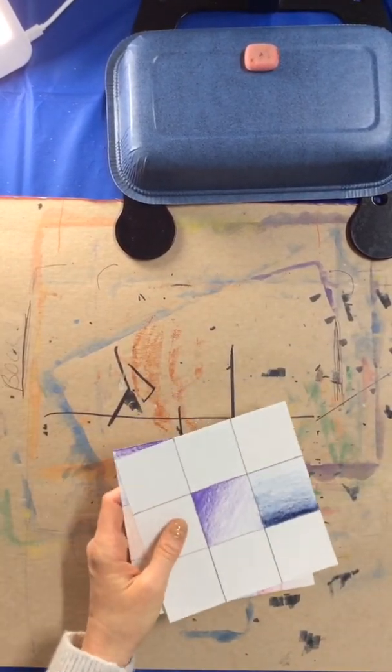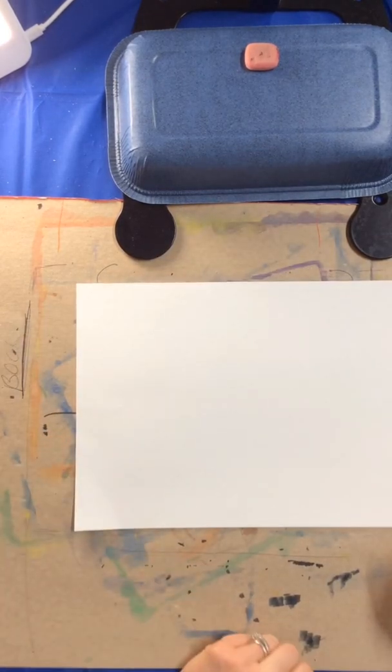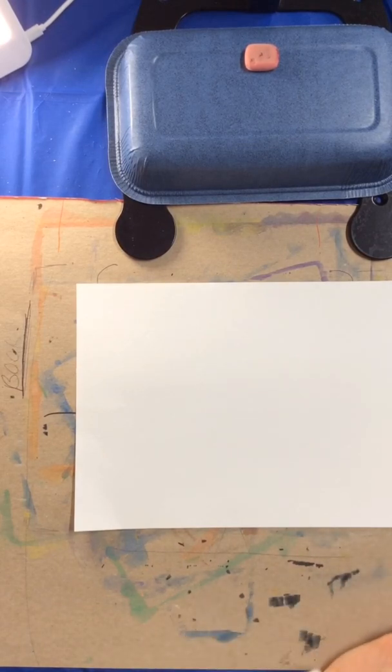Now, I would like you to get out your 9x12 paper, and we are going to work on making the Ammonite. Now, let me tell you a little about what this is, okay?